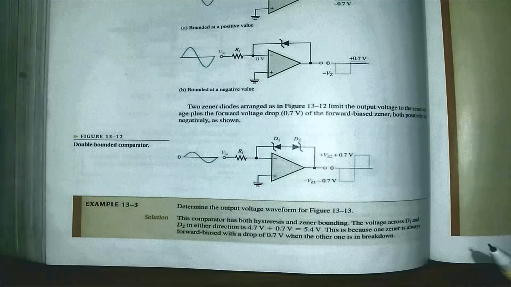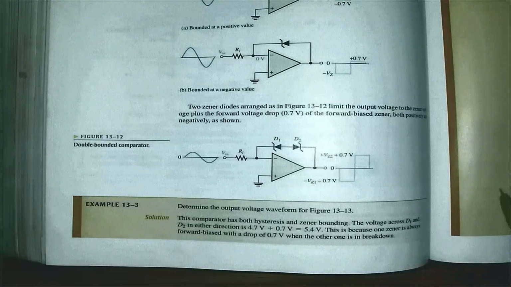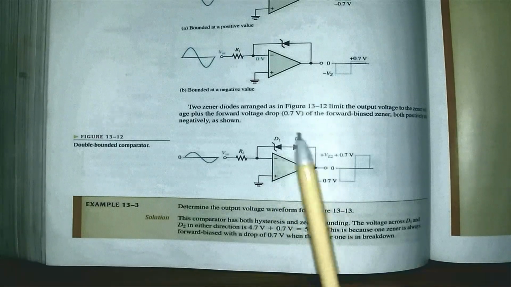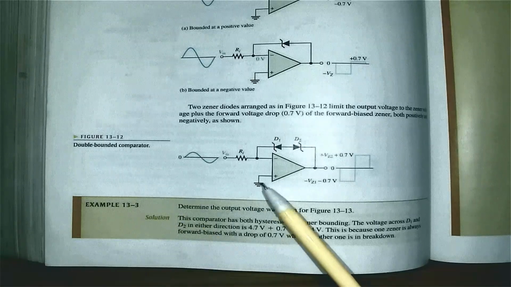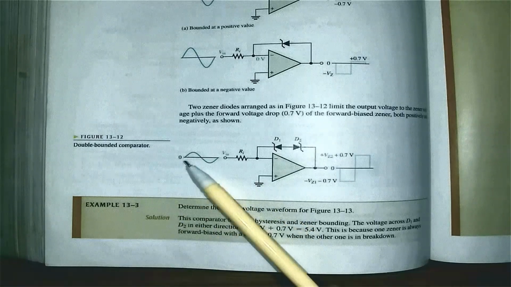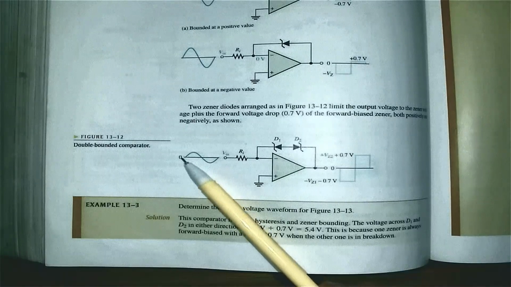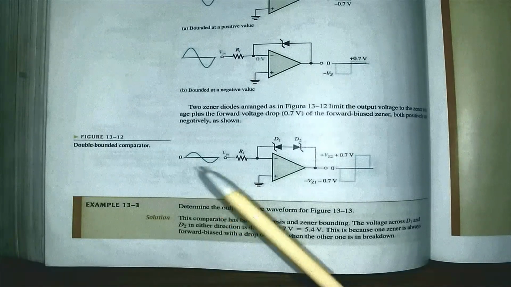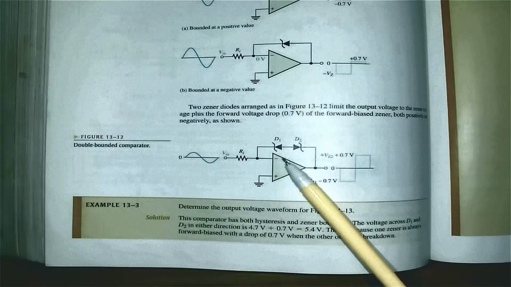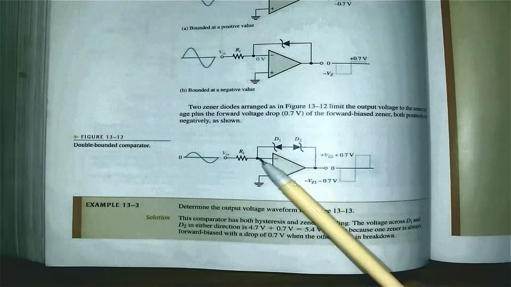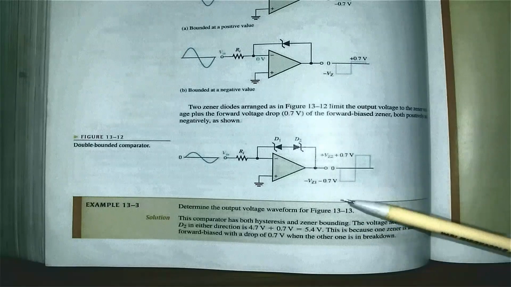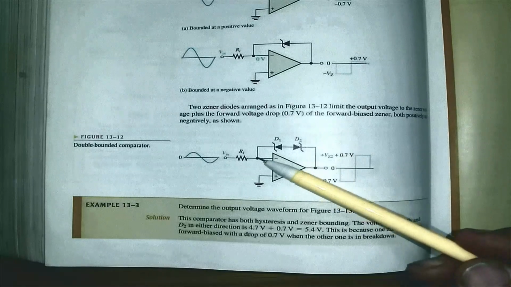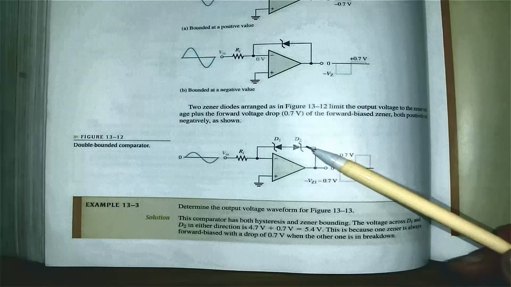In the last case, let's have a look here. We've got two Zener diodes back to back and exactly the same circuit. There's my reference. When my input signal goes positive with respect to my reference value there, what happens? The output will go negative, all right? When it goes negative, that means there's 0 volts, it goes negative.